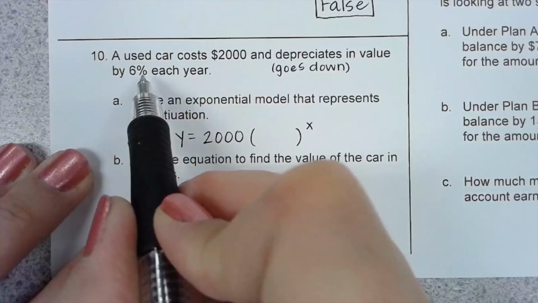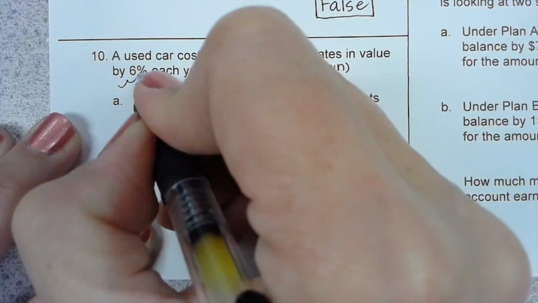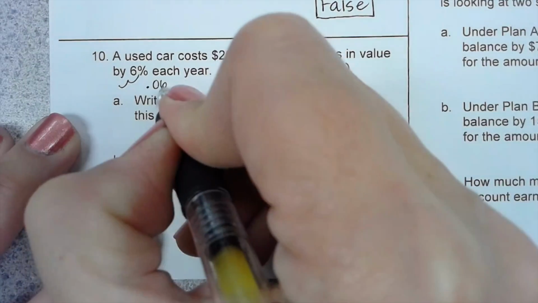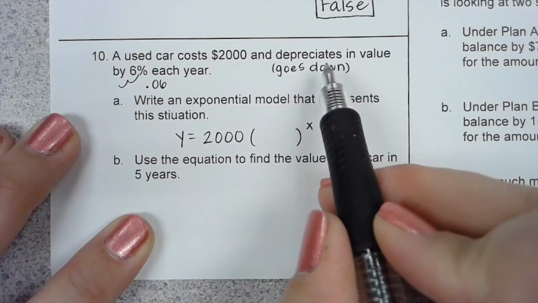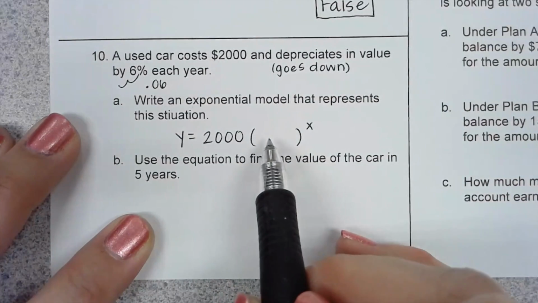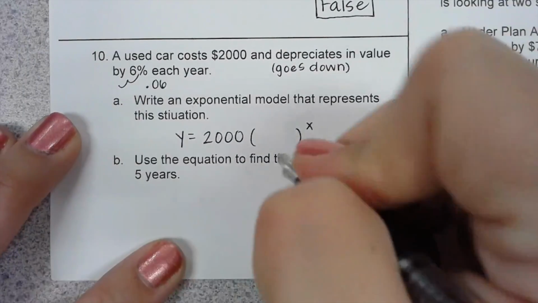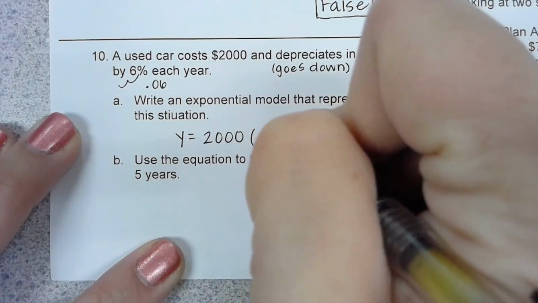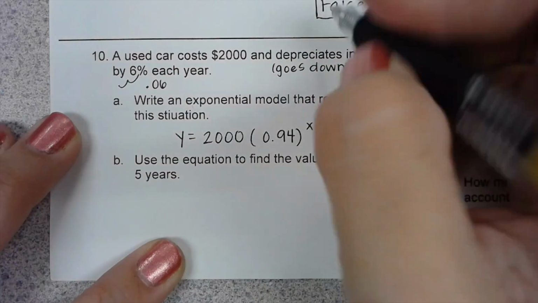If it's going down by 6%, remember your process is you're going to turn that into a decimal. So 6% is going to turn into 0.06, but that's not the number that goes inside the parentheses. It's going down. So to figure out the number that goes in here, you're going to do 1, take away that value. And so the number that goes inside the parentheses on this one is going to be 0.94.